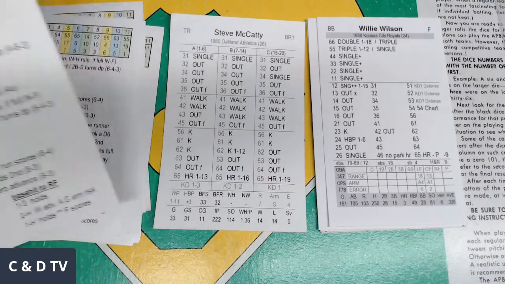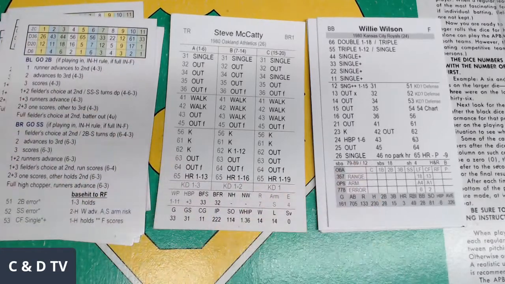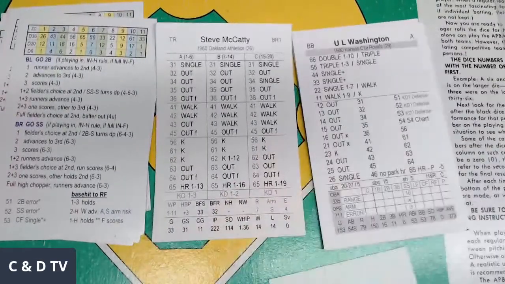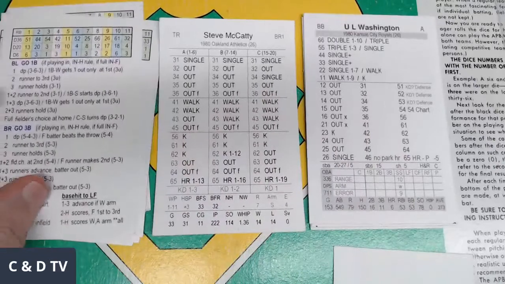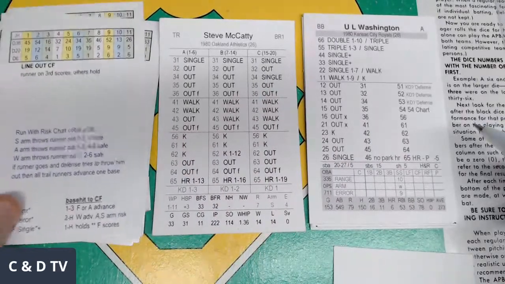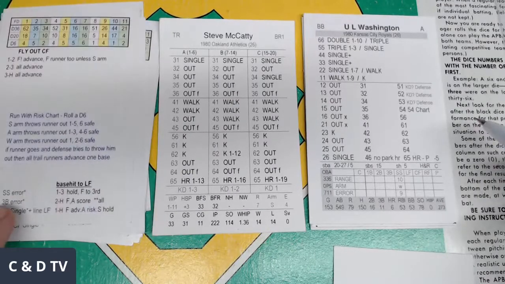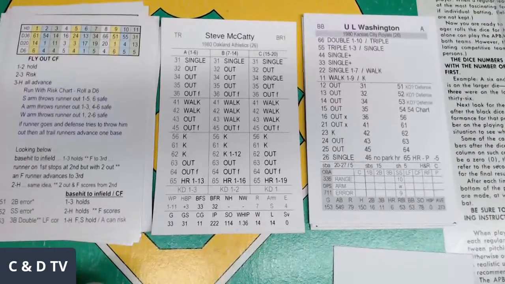Let's do it. Here's a pitch from McCatty, and a 26, and a 26 is a base hit. So Wilson is on with a single. Next up is U L Washington with a 51. That's going to be a KD check, and we will check the KD. It's a 19, so it won't be. Now let's look at what type of 51 it is. It's a potential shortstop error. We're going to look at a D20, and a 14 will not be an error, but it's an even number, so that's going to be a 6-4 fielder's choice.